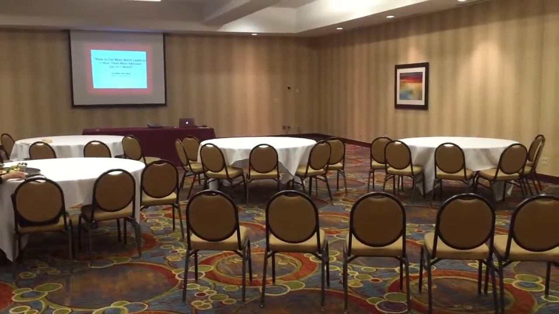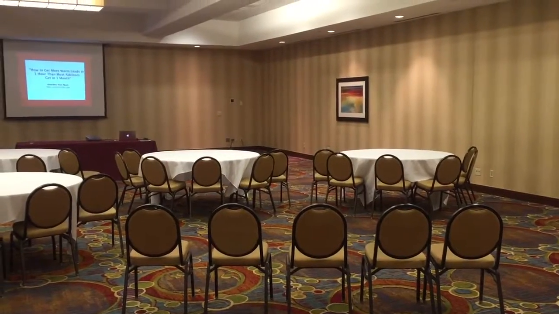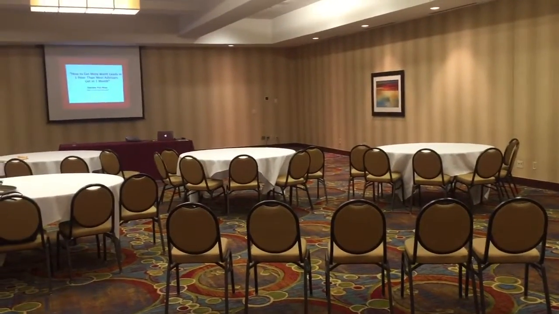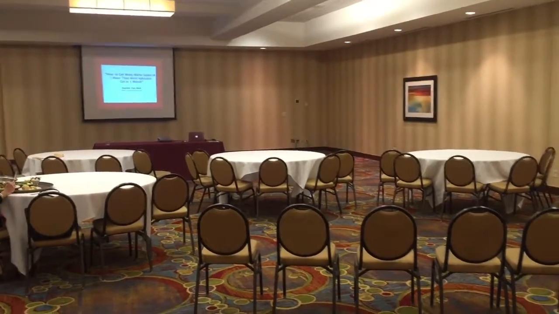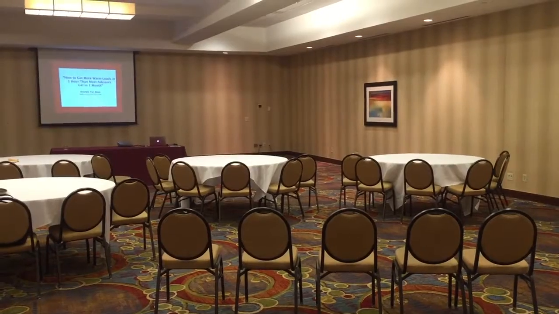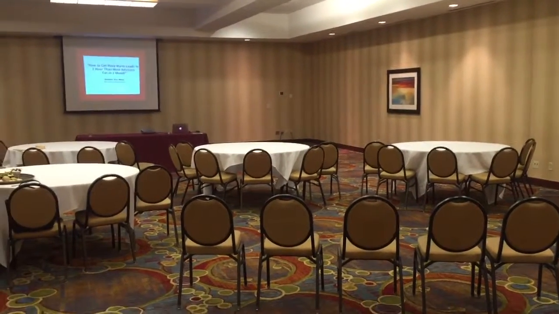You can see we have our 4 tables. They're all directed towards the right corner of the room. We've made the right corner center stage, and the slides will be off to my right. This way, I can be front and center, I don't feel restricted in my movements, and I'm not going to get in the way of the projector.